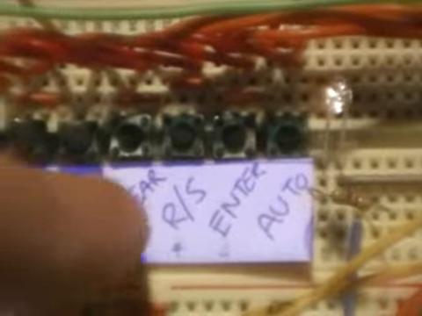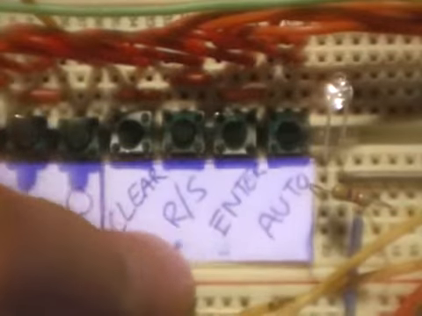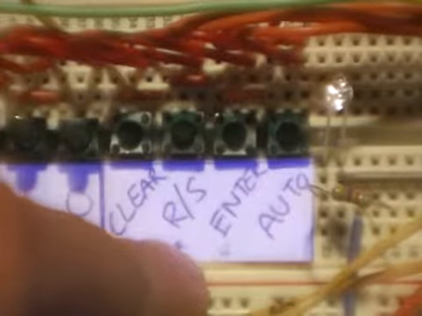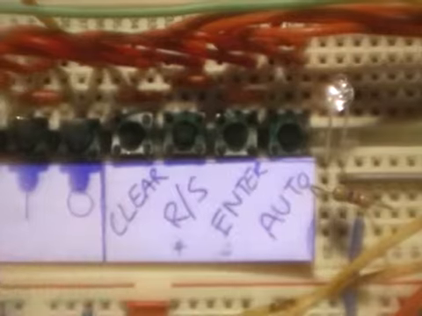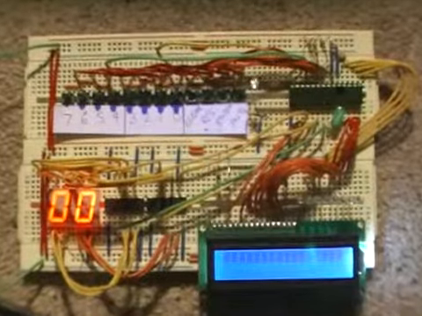I've got a switch here for a clear. I'll explain what that is in a second. You've got a register select. On the LCD you have command mode and character mode. That just selects which one. You've got an E switch, or enter, and an auto switch. I'll explain what that is in a second as well.